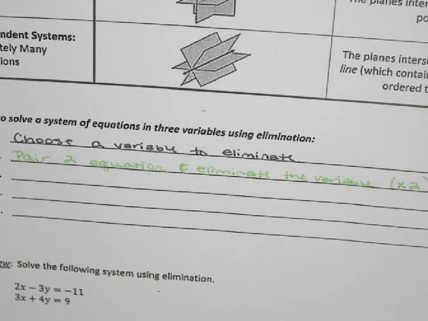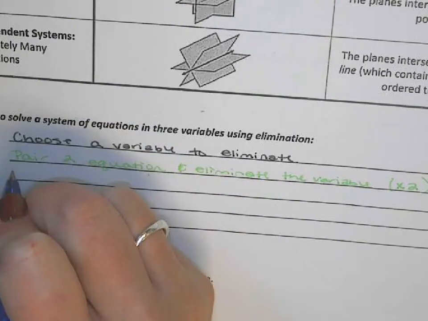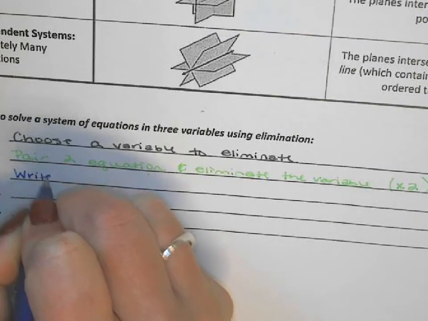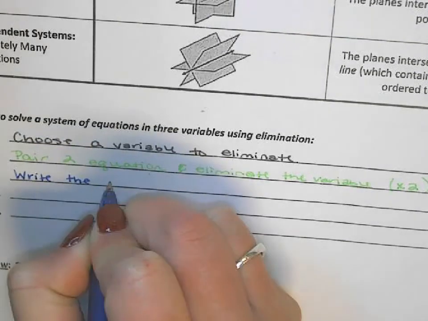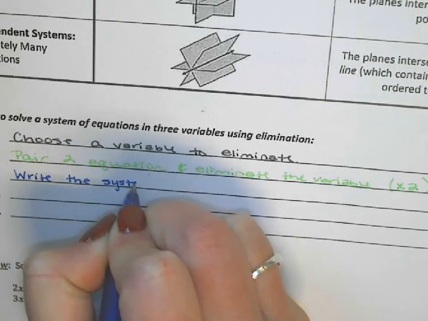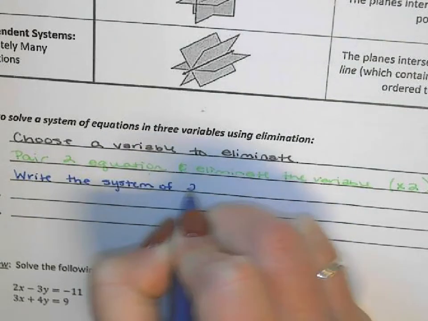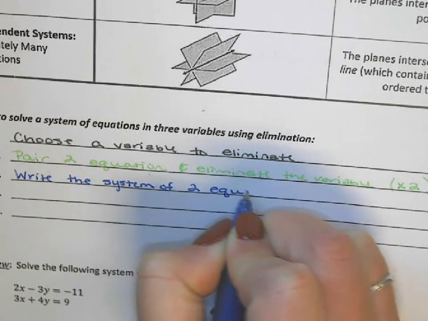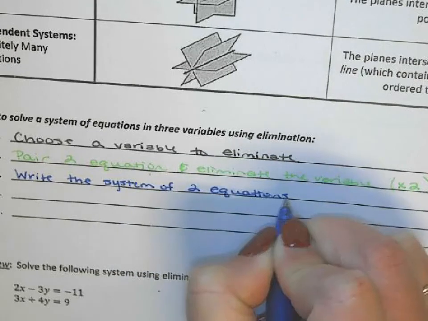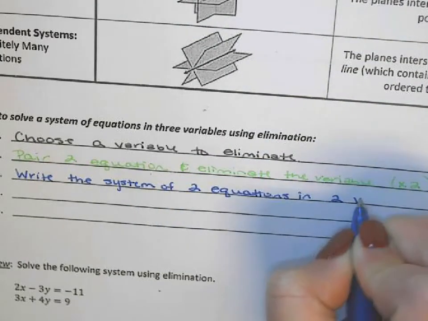Once you've done it twice, you're going to have a system of two equations in two variables.